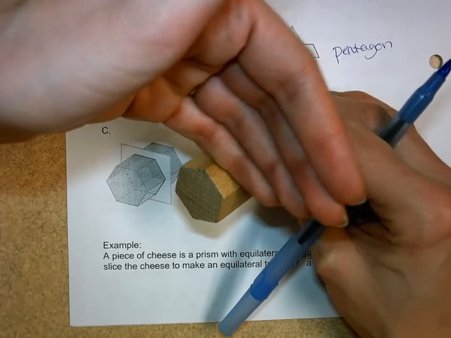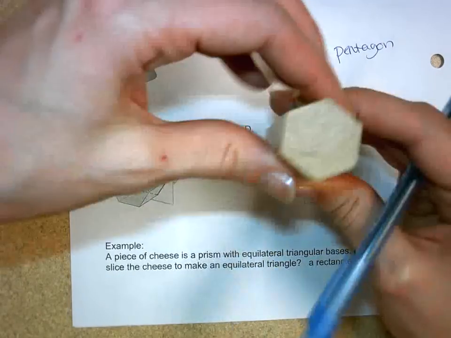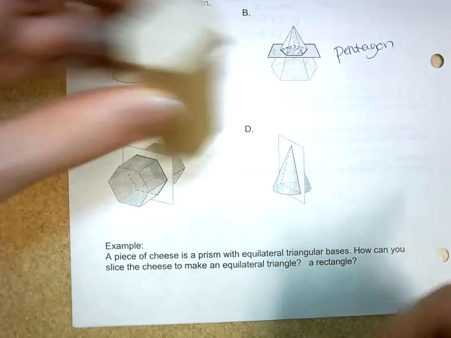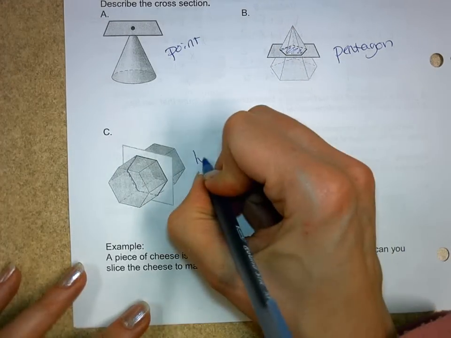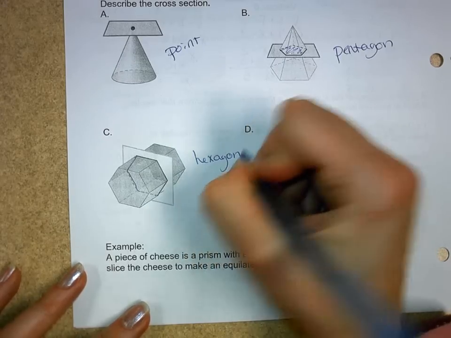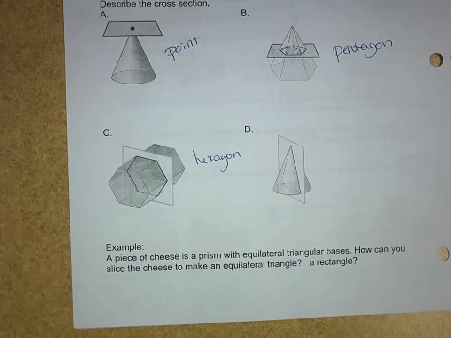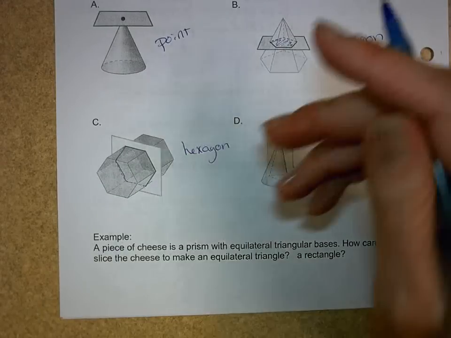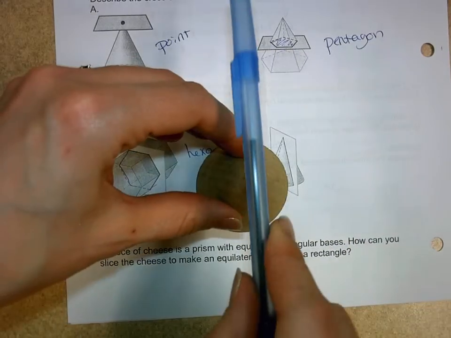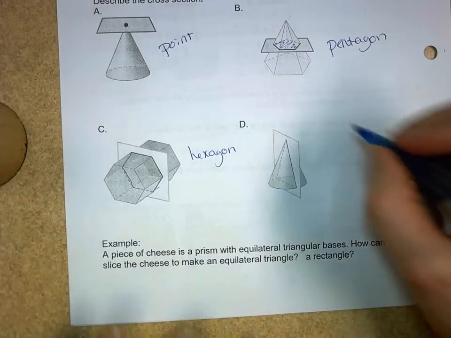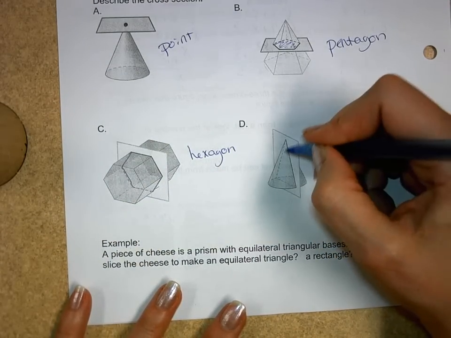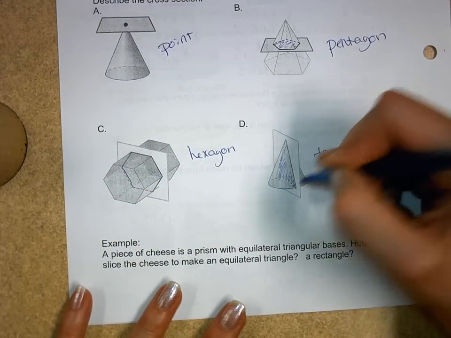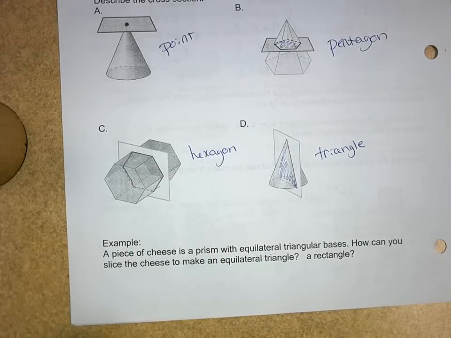If I was to cut this right through, slicing it, what would my cross section have to be? Yeah, it's going to be right there. You can see it being formed. A hexagon. So our cross section would have to be a hexagon. And then if you notice, if I went through the cone, going straight down and slicing it through, you'd also end up getting a triangle. The cross sections are going to be two-dimensional pieces, okay? It's like, what do you get if you open it up?